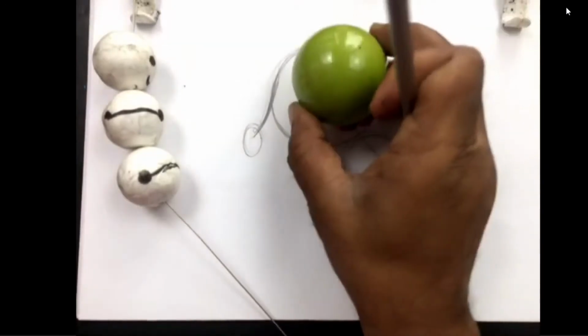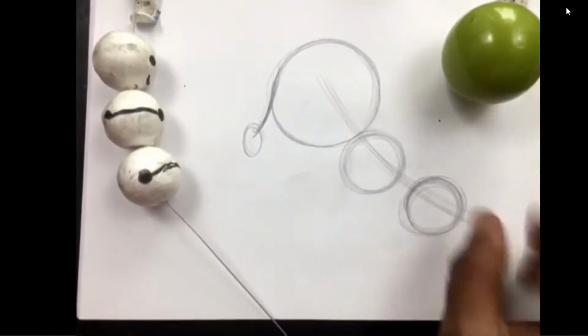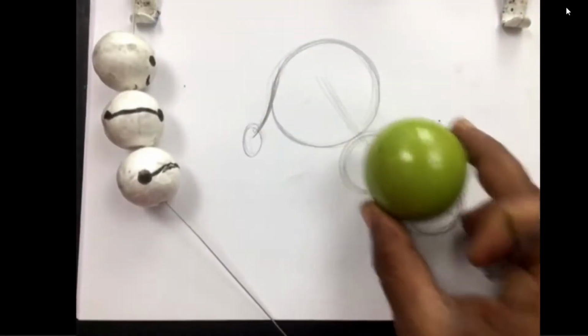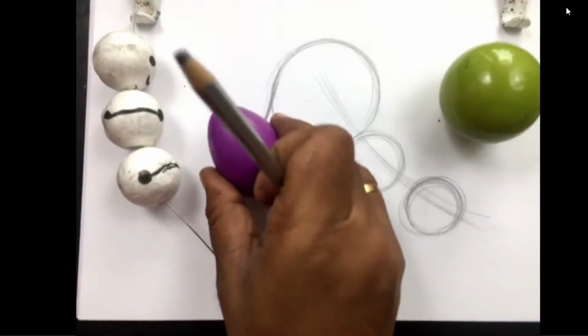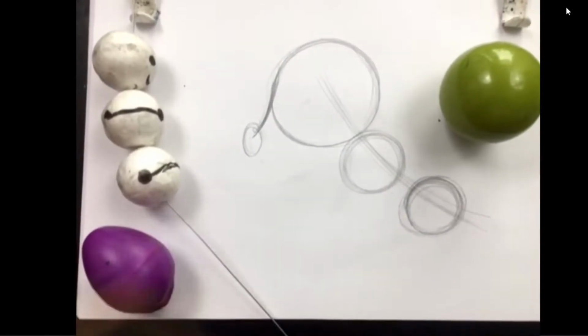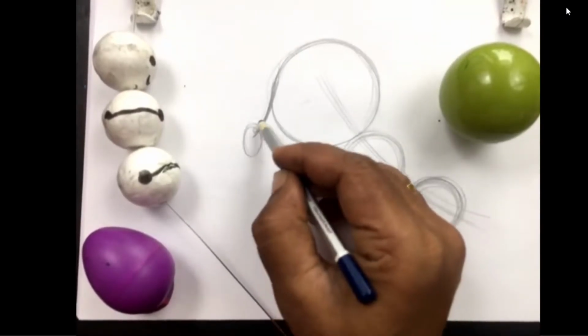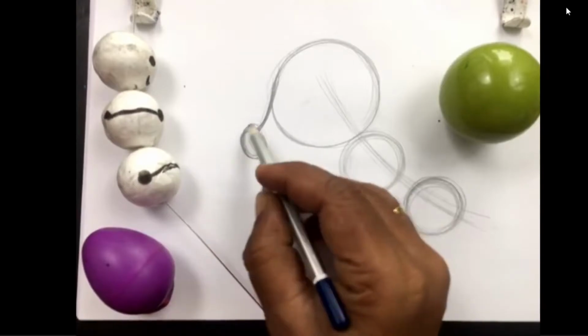So first we are making the circles, three circles like this. One circle, two circle, three circle, very simple. And then I make one oval here. Now let's check, I just made one oval over here.